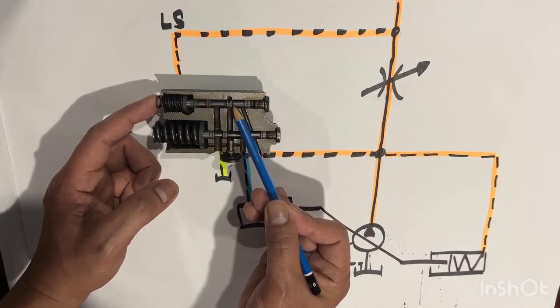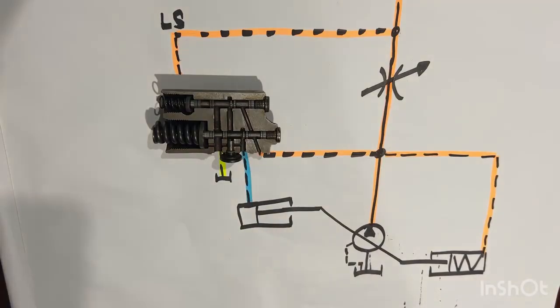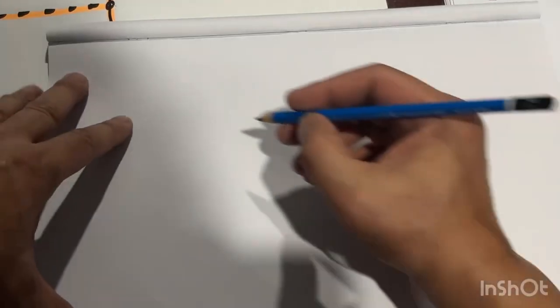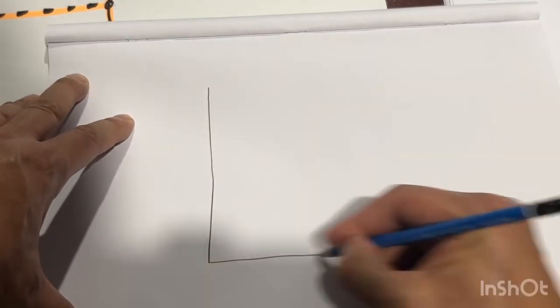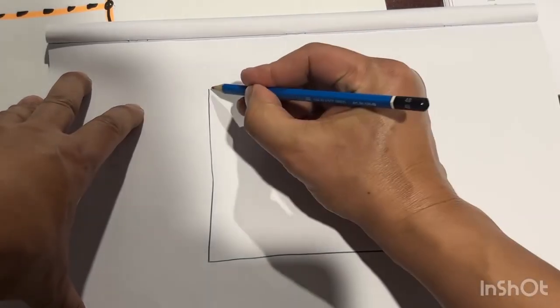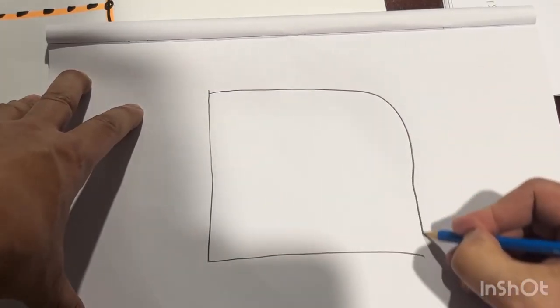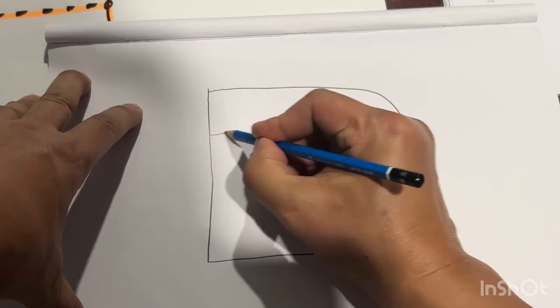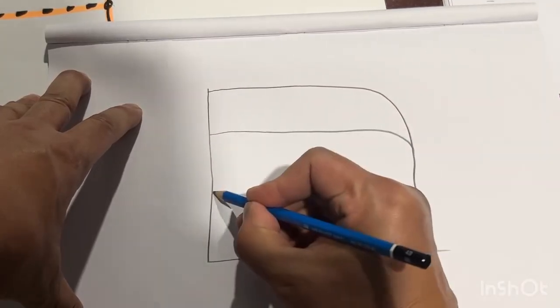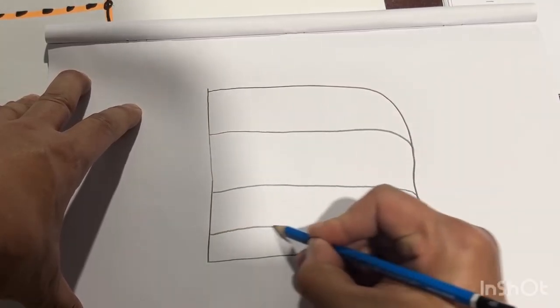Alright, so the load sense graph is like that. I like graphs because they are easy to understand what's happening and how the pump works.